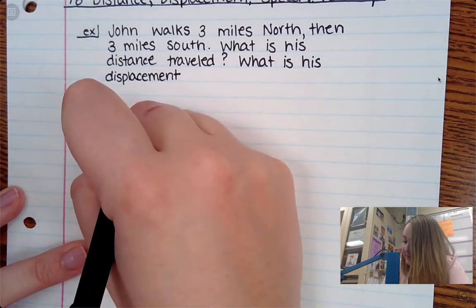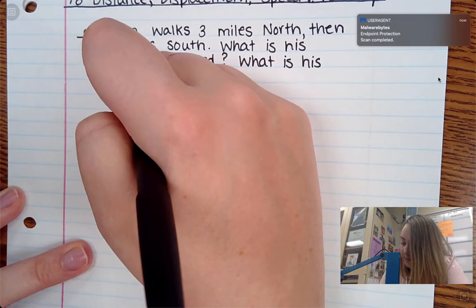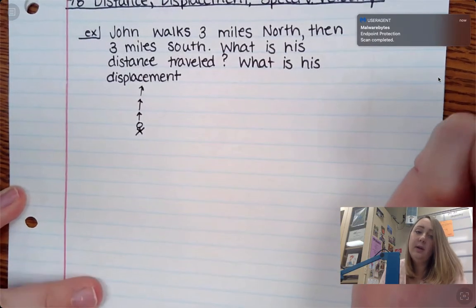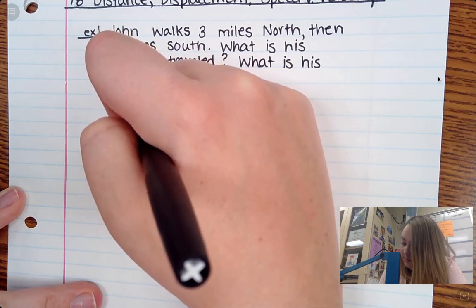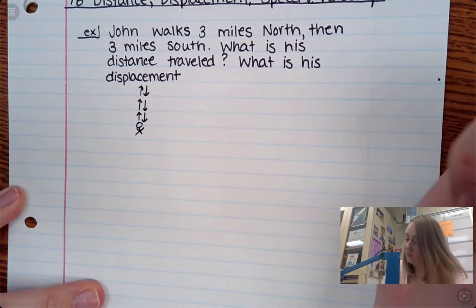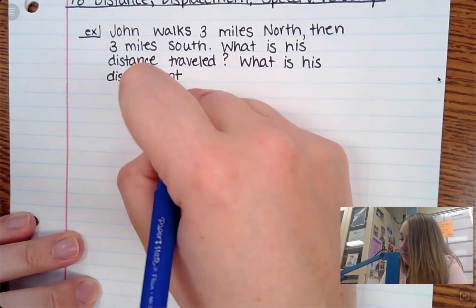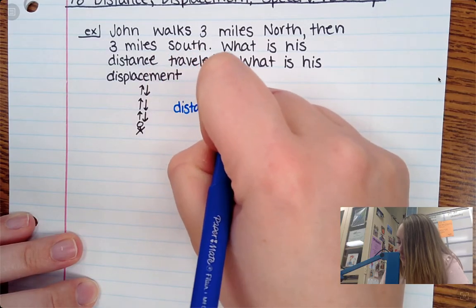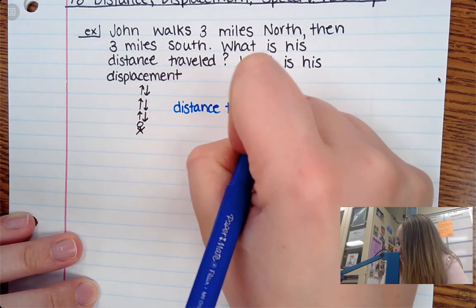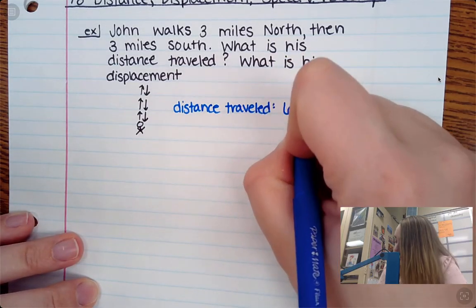All right, so this is John. He goes 1, 2, 3 north, and then he turns around 1, 2, 3 south. So for distance traveled, he walked a total of 6 miles.